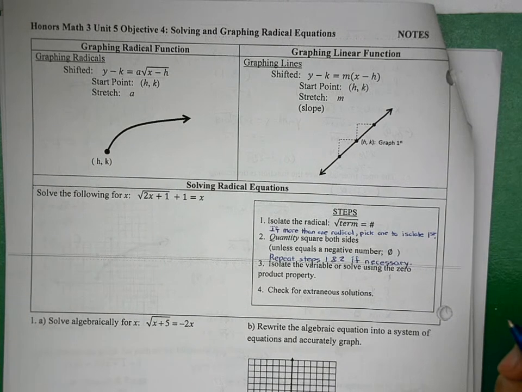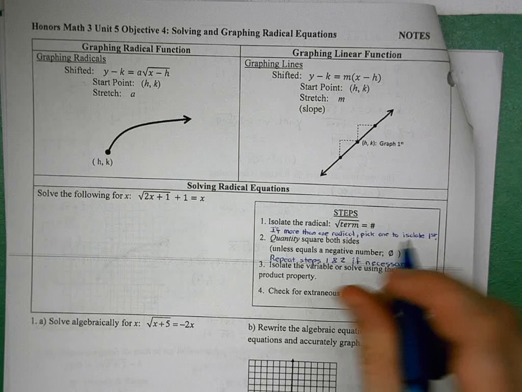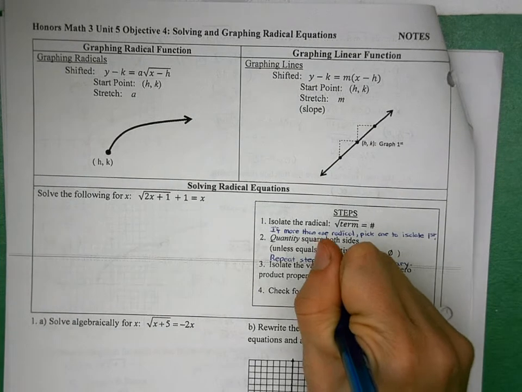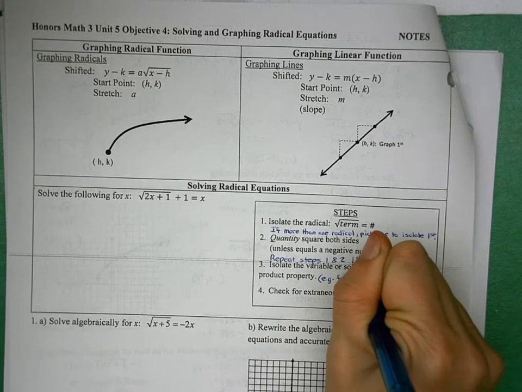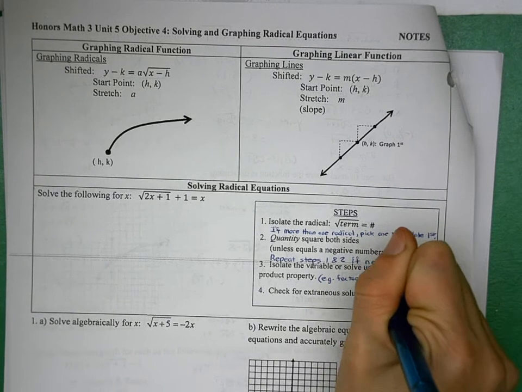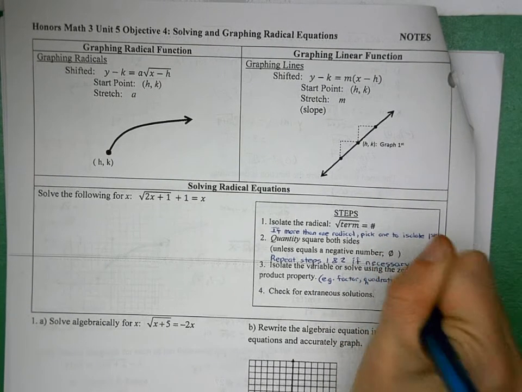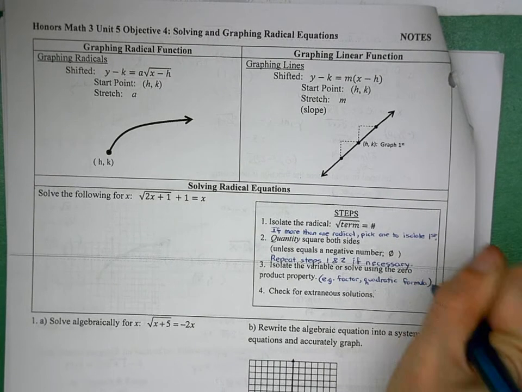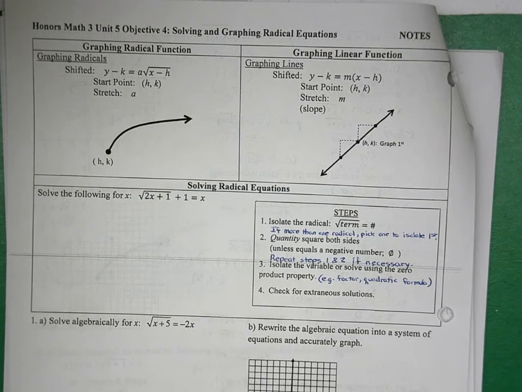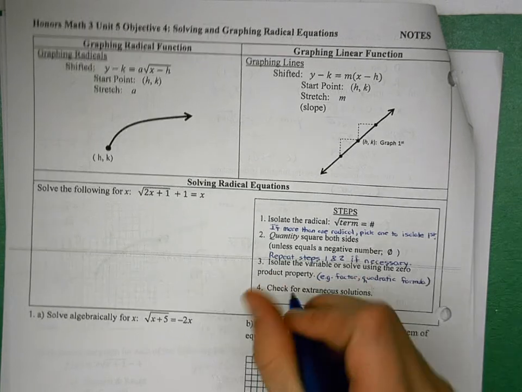After you've done that, you're going to isolate your variable or solve using the zero product property. So solving using the zero product property would mean, for example, factoring or quadratic formula, both of which do require you to get your equation to equal 0. And then the final thing is you do have to check for extraneous solutions, which means you need to plug your answers back in to check.